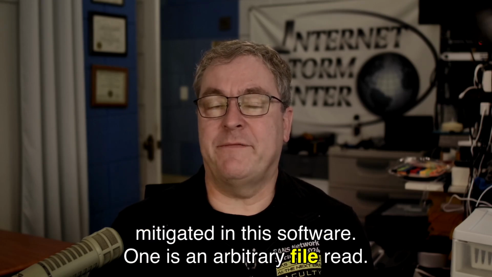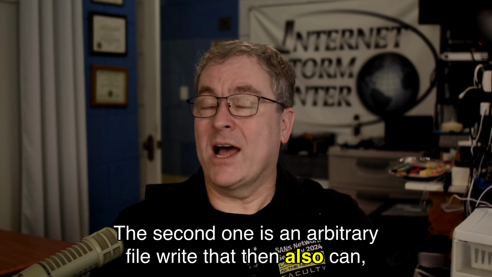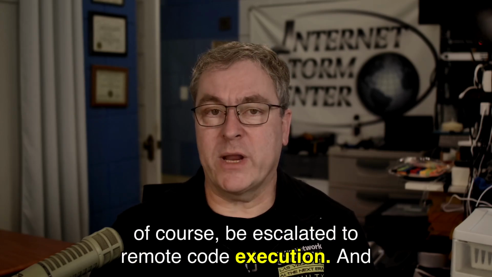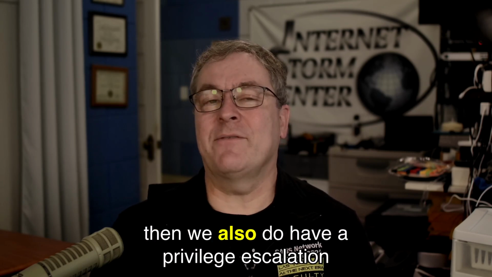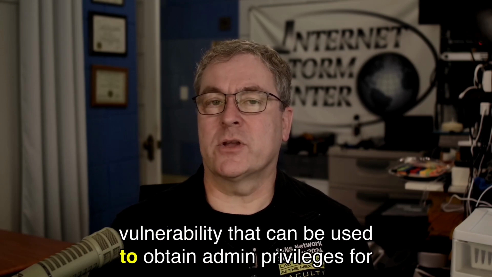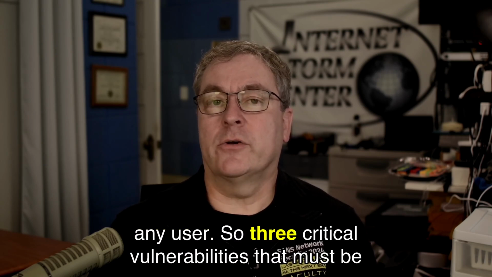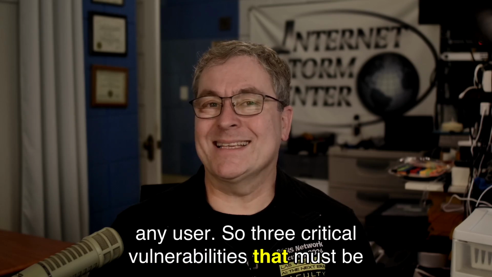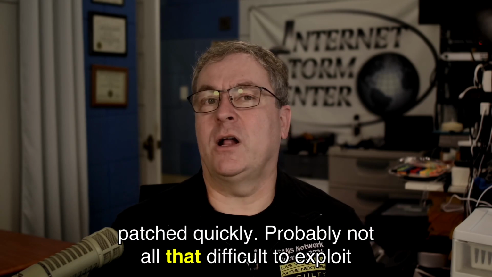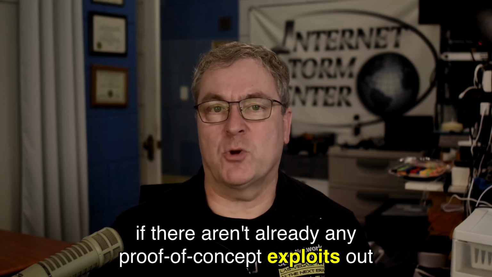One is an arbitrary file read. The second one is an arbitrary file write that then also can, of course, be escalated to remote code execution. And then we also do have a privilege escalation vulnerability that can be used to obtain admin privileges for any user. So 3 critical vulnerabilities that must be patched quickly. Probably not all that difficult to exploit if there aren't already any proof of concept exploits out there.